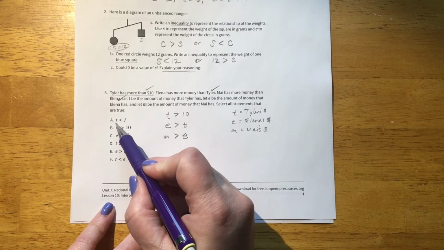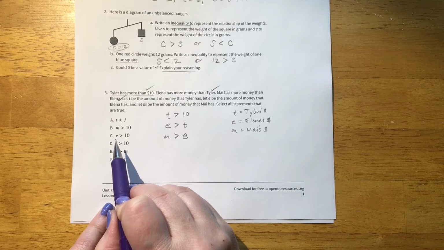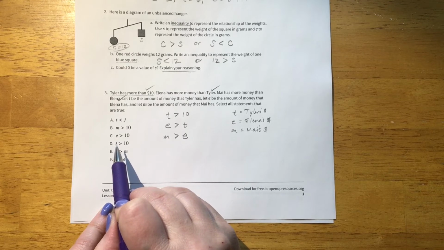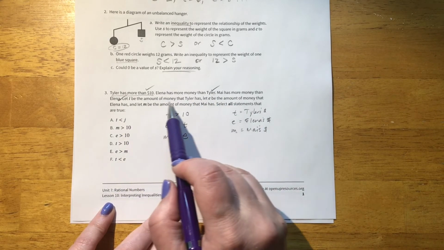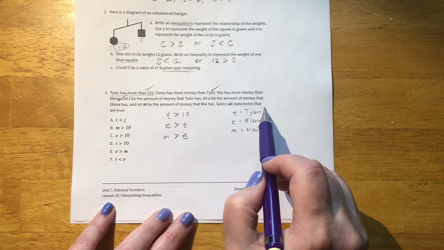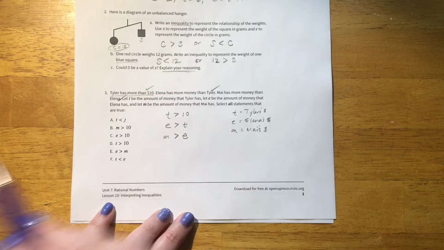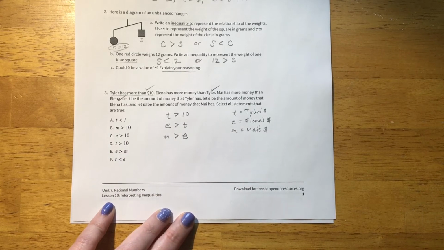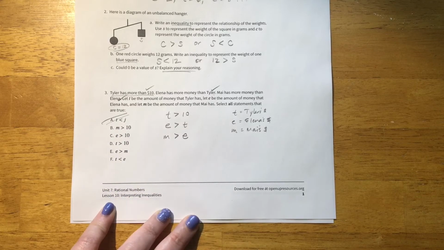Okay. Is Tyler's money less than J? T is the amount of money that Tyler has, E is the amount of money that Elena has, and M is the amount of money that Mai has. Select all that are true. Is this a typo? Where the heck did J come from? My goodness. I don't know where J comes from. So we're going to throw it out. There's no such thing as J, so I'm going to throw that one out.